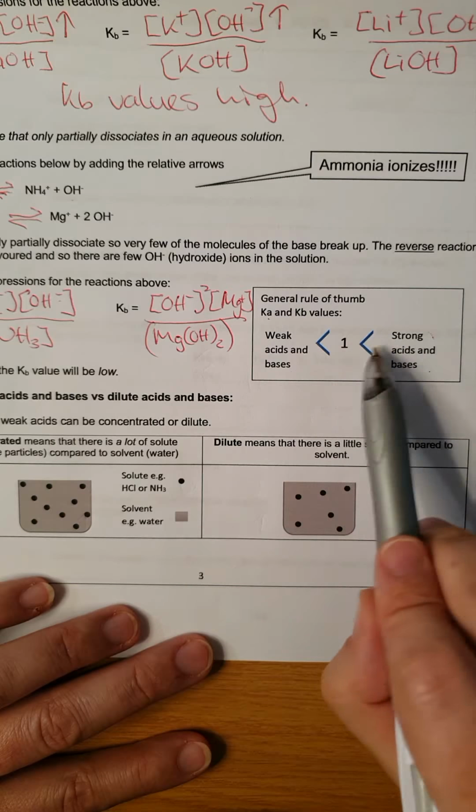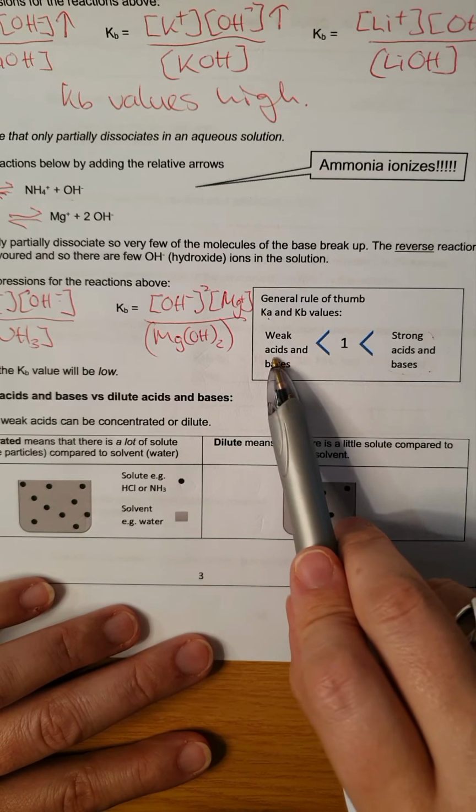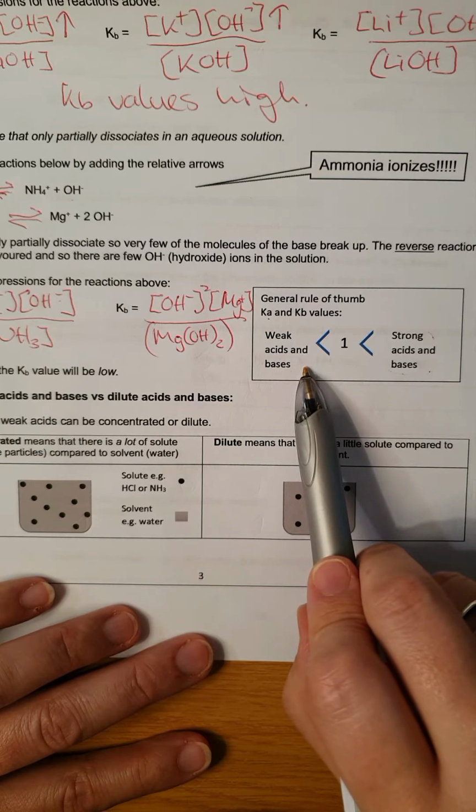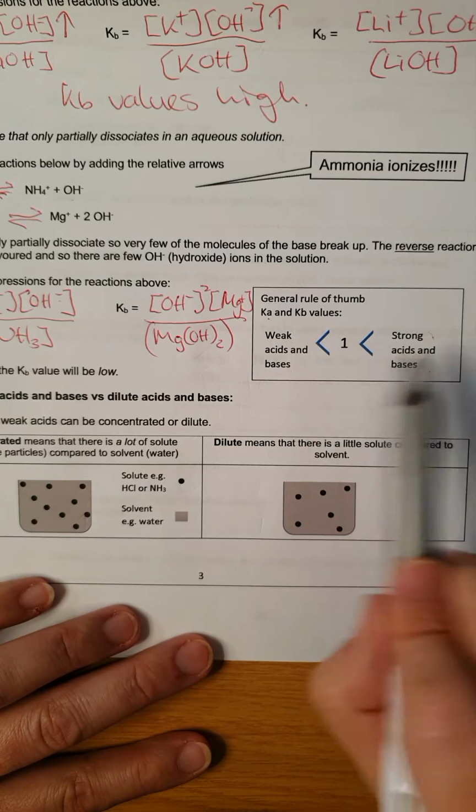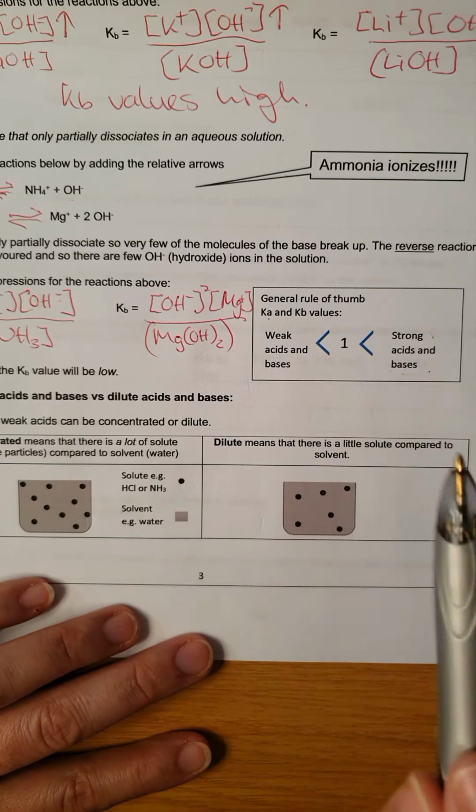And you can rank them. You could have a whole lot of weak acids that all have a Ka value less than 1, but you can see this one's closer to 1 than that one, and so this one could be a stronger acid than that one. So you can compare, but this is generally the rule of thumb.